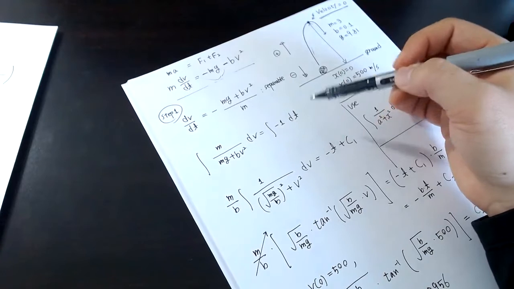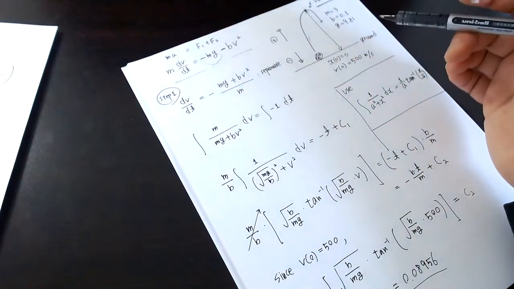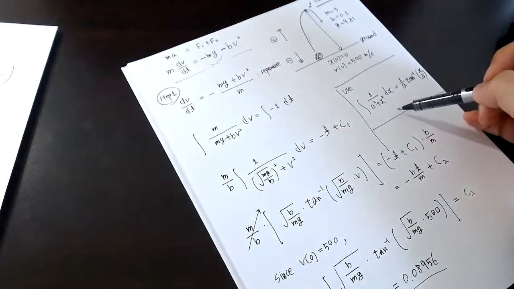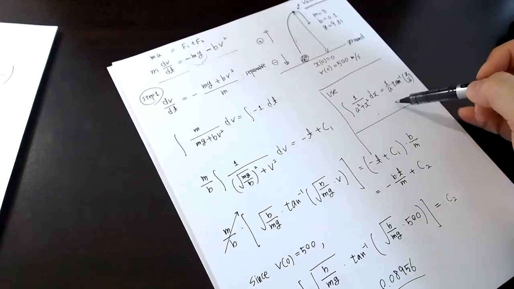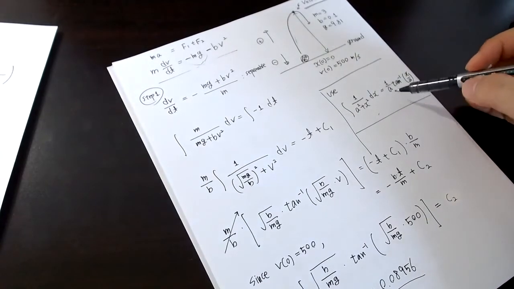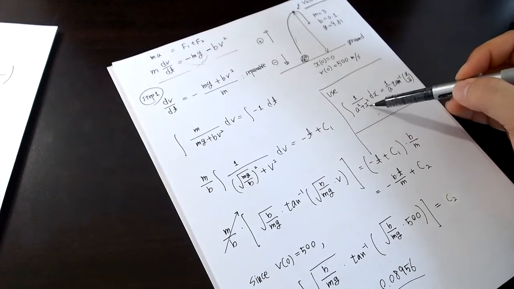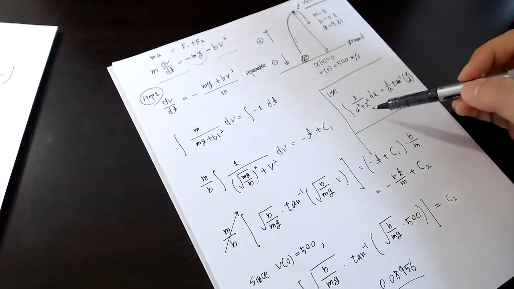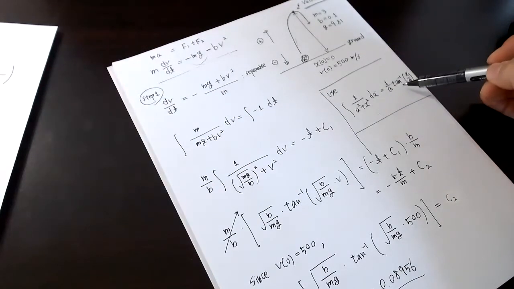Now I want to use that formula in the table of integrals. Okay, so 1 over a squared plus x squared. The integral of this is equal to 1 over a times the arctangent of x over a.